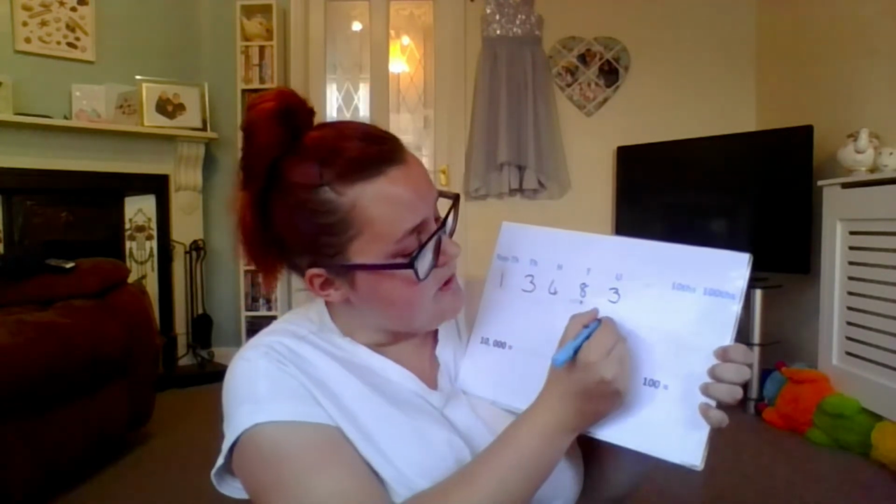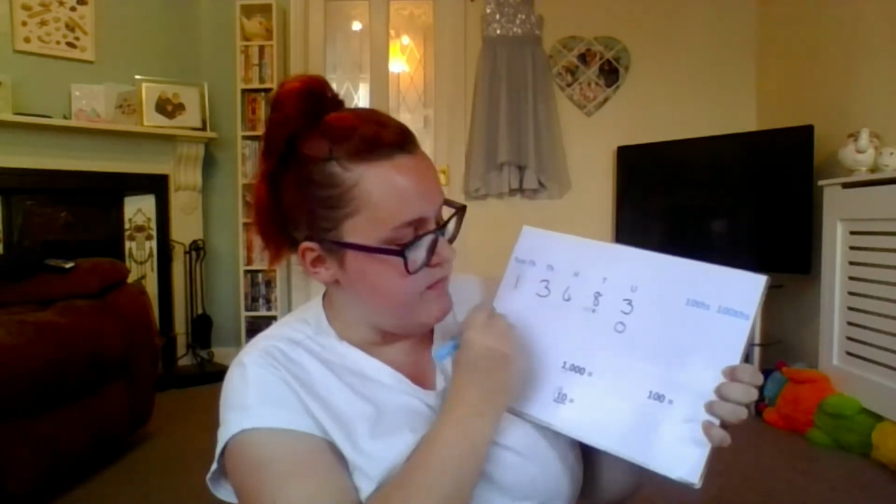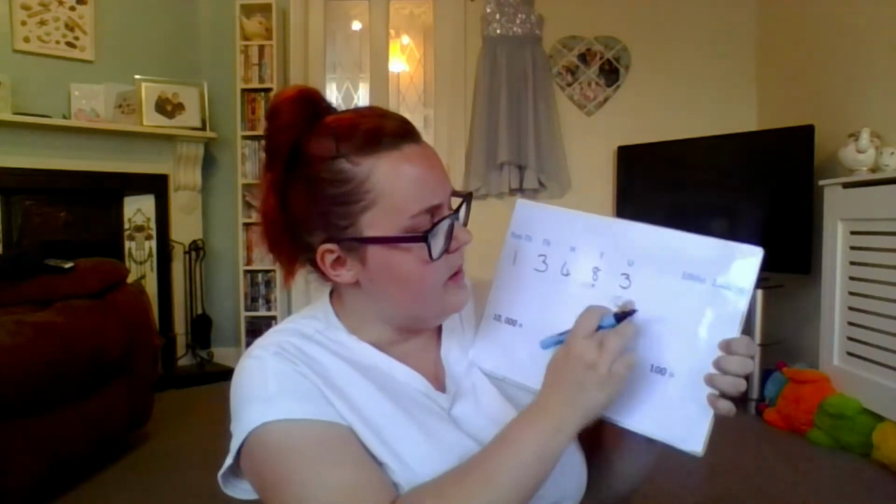And then look to the right, put zeros in sight. So everything after the place value column that you're in will then turn to zeros. So to round to the nearest 10 would be 13,480.